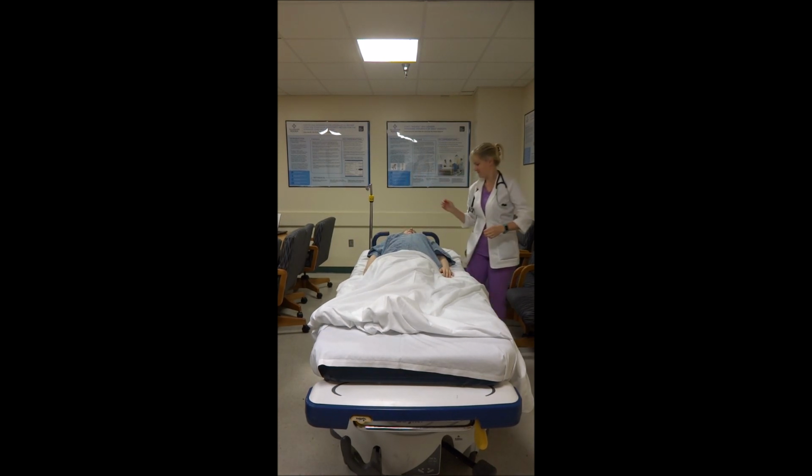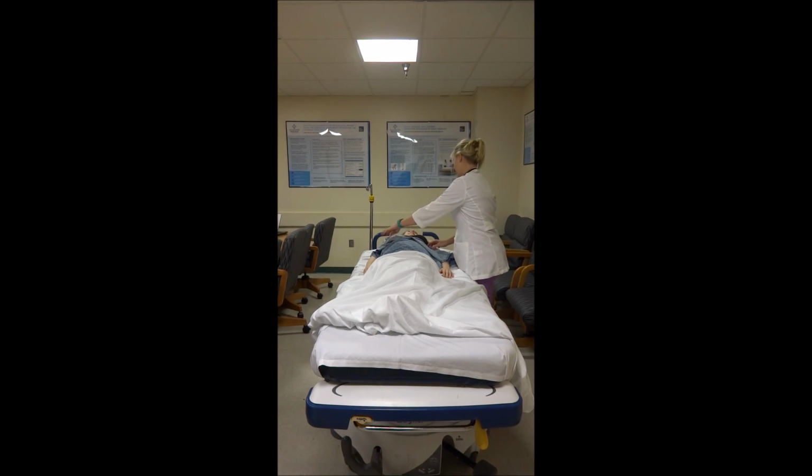Are you comfortable? Yeah. Okay, great. So, to do our cardiac exam, I've already done a physical inspection of Hannah's chest prior to the respiratory assessment.